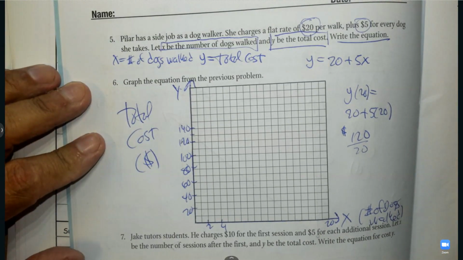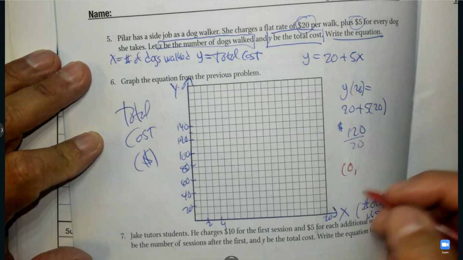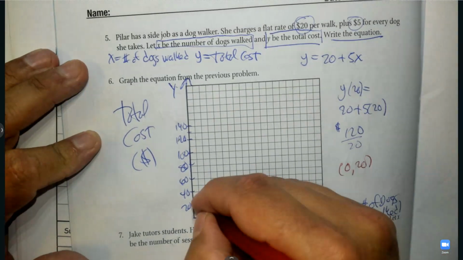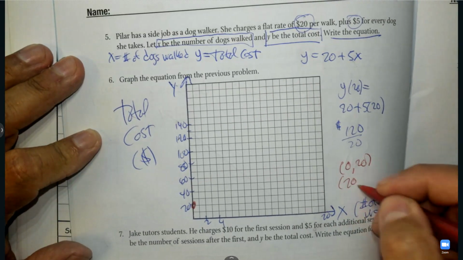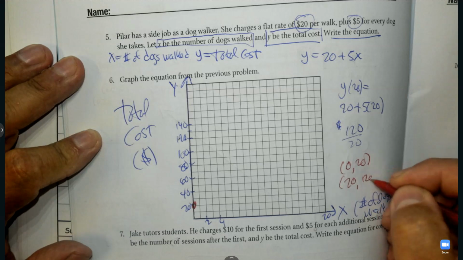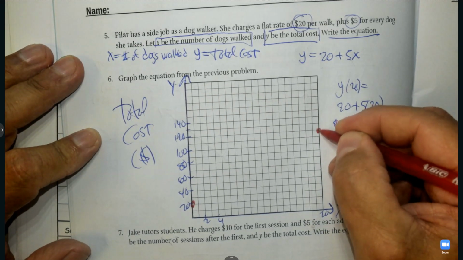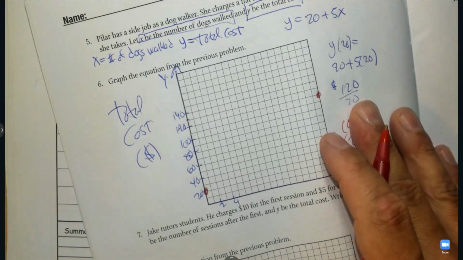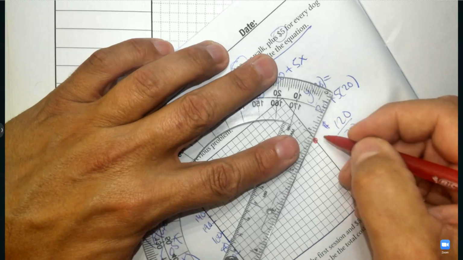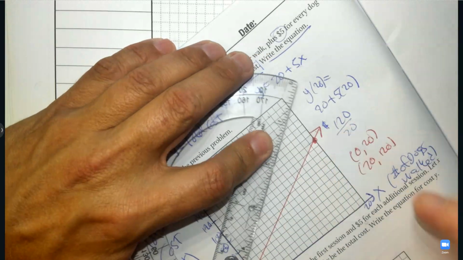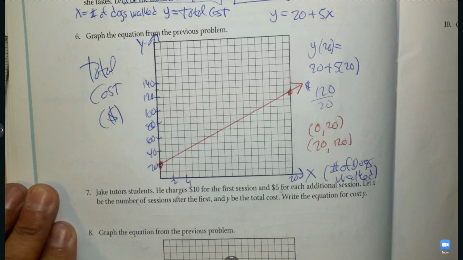So I need 2 points. So if I plug in 0, the answer is 20 to begin with. And then the other one we just did was 20, and 20 gives me the answer 120. So at 20, 120 is my answer. And then connect arrow on one side only, going to the right. And you have your graph. All right, I want you to try number 7 before I do it.